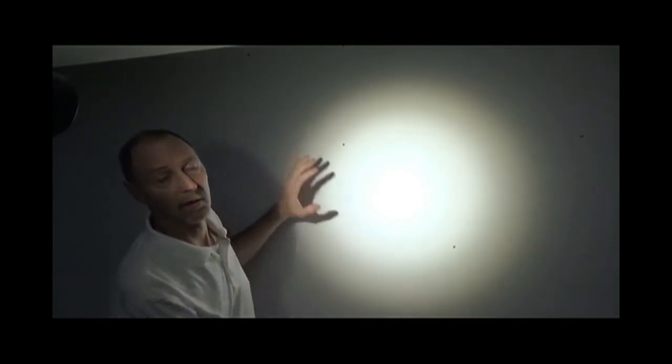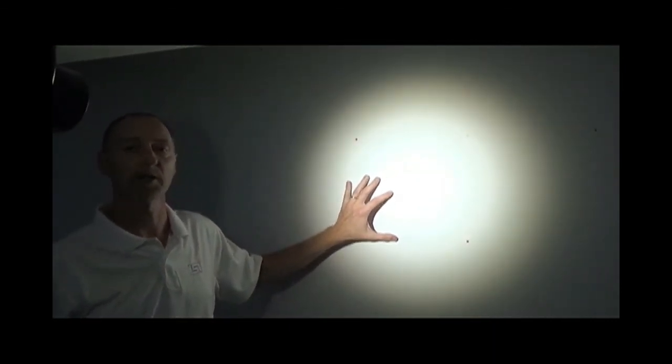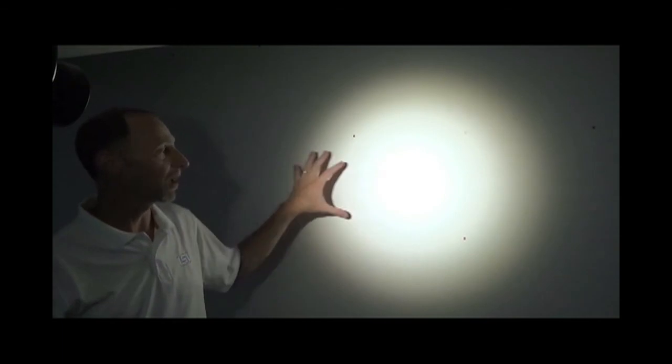So the difference between the beam angle and the field angle on this new optic, the proprietary LSI optic, is much closer compared to the previous optic that we took a look at, where your beam angle and your field angle are very much different.